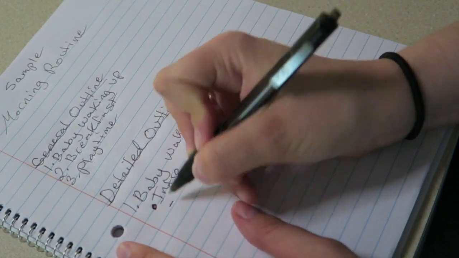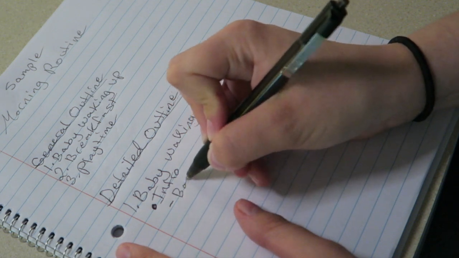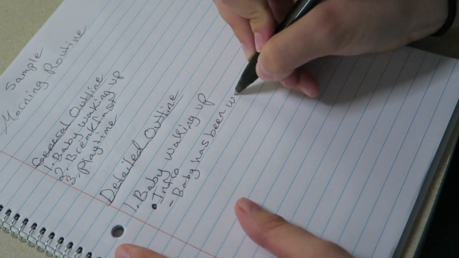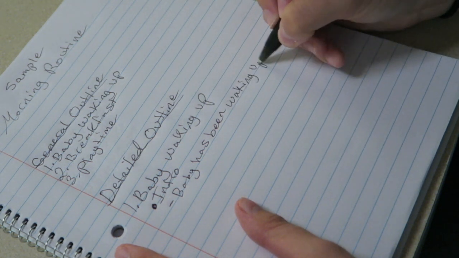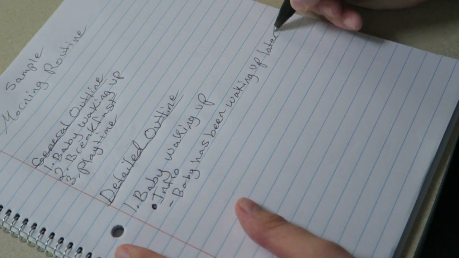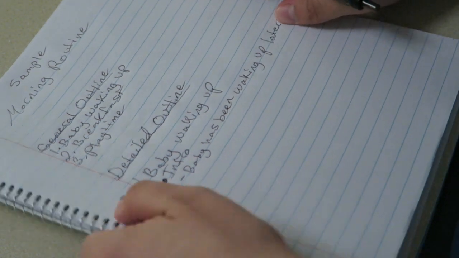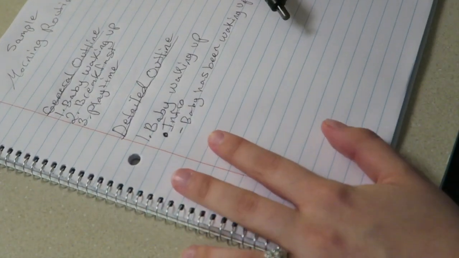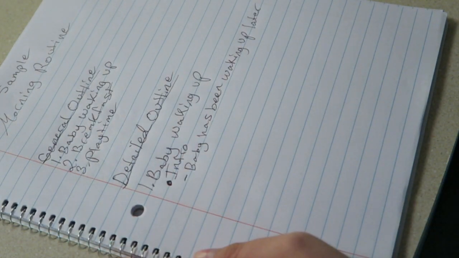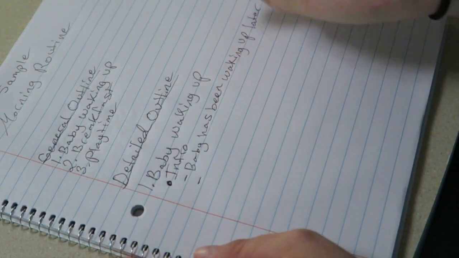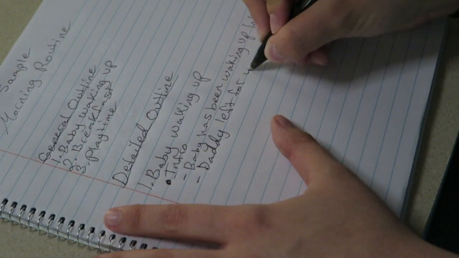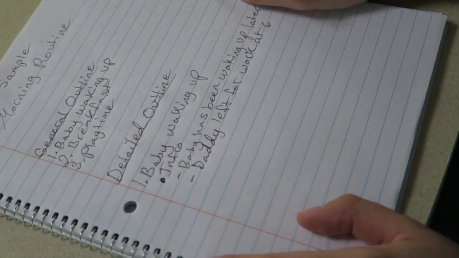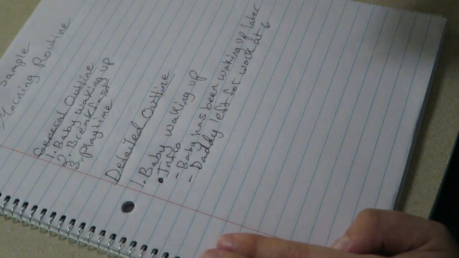Like, for example, like I said earlier, baby has been waking up later in the morning than usual. So I'm just going to put baby has been waking up later, and I'm going to know what that means when I read it. I might put Daddy left for work at 6. So in this way, it helps me to build the story.